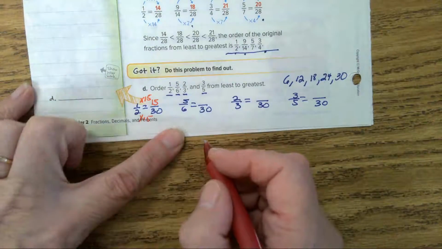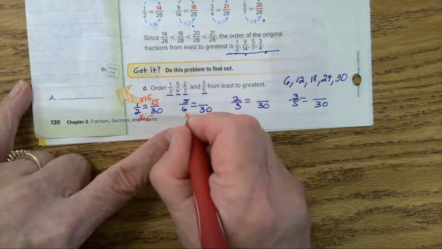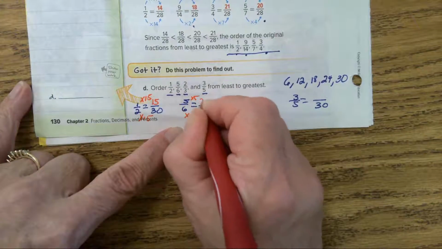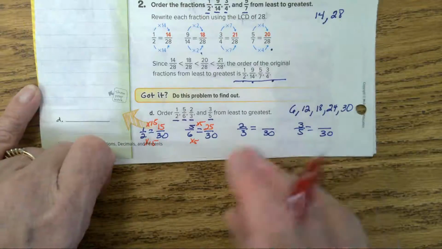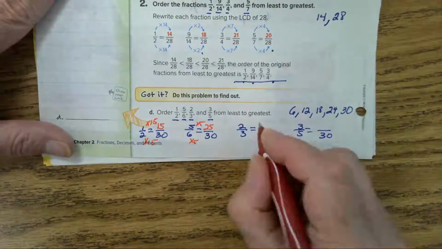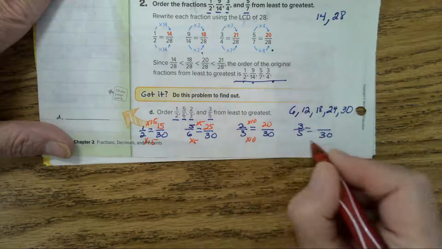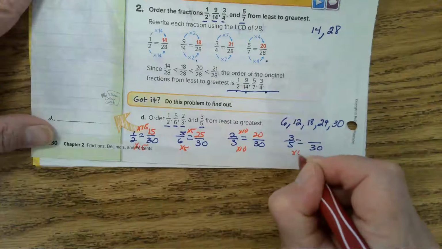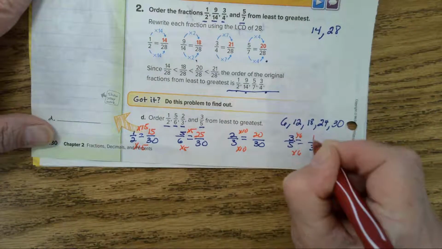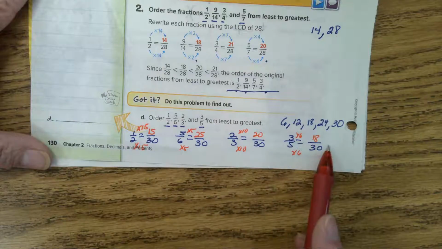6 times what is 30? 5. 5 times 5 is 25. 3 times what is 30? 10. 2 times 10 is 20. 5 times what is 30? 6. And 3 times 6 is 18. Now, which one's the smallest? 1/2.